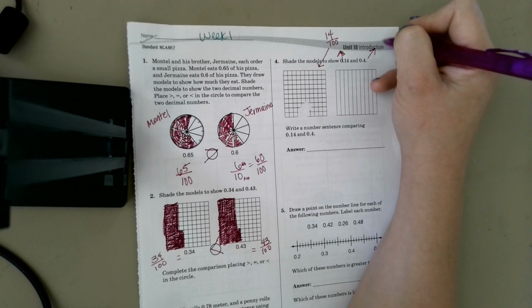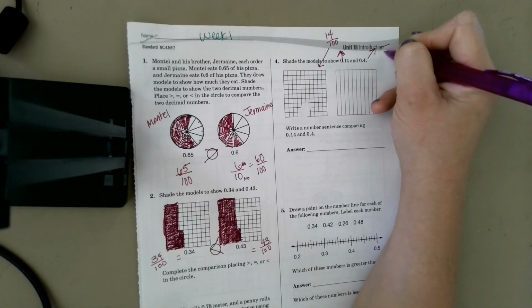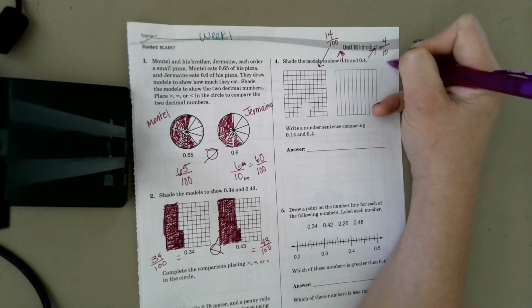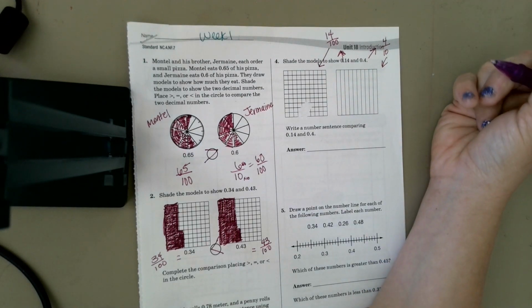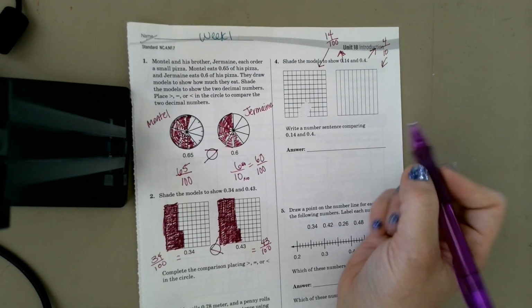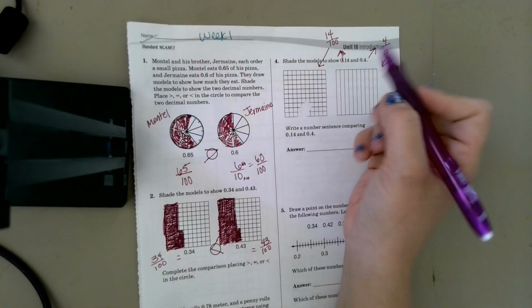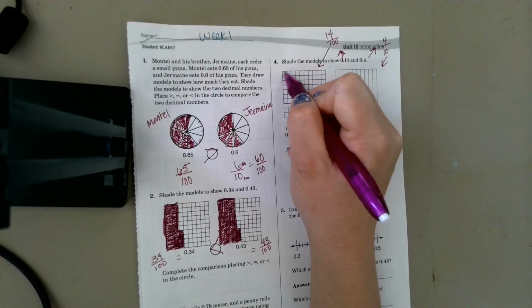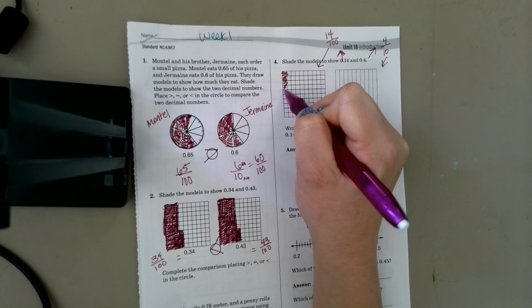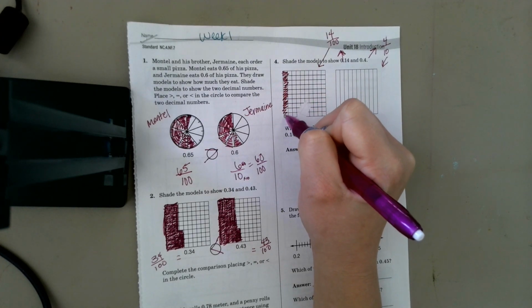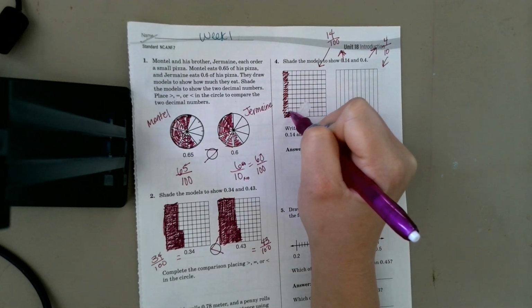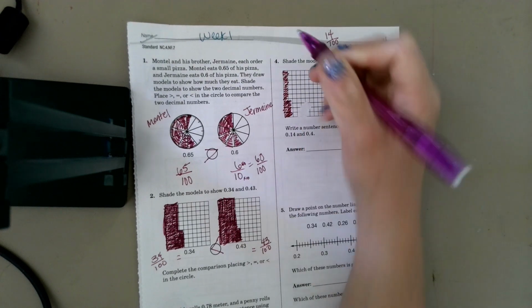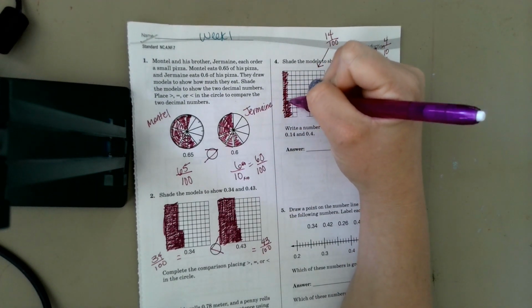And so how you would say 4/10, okay? So there's 10 total pieces and 4 are shaded. So this is the model that's going to represent this one, okay? So I'm going to start shading in. So 14, I have 100 total pieces. I'm going to shade in 14. There's 10, 11, 12, 13, 14. Okay.